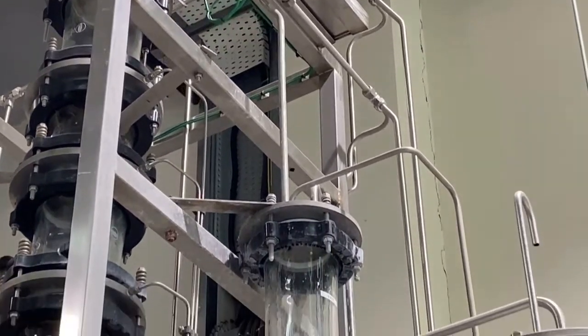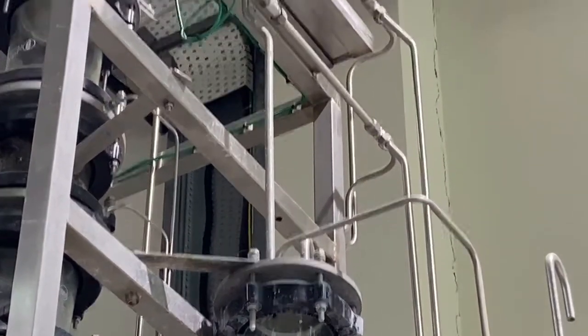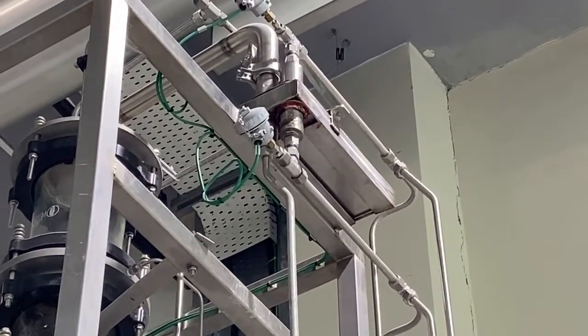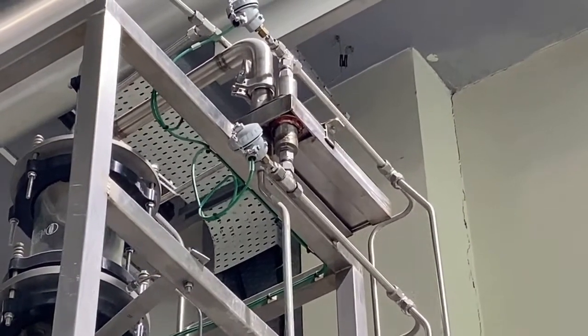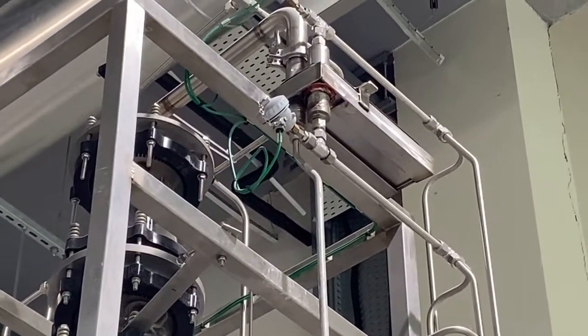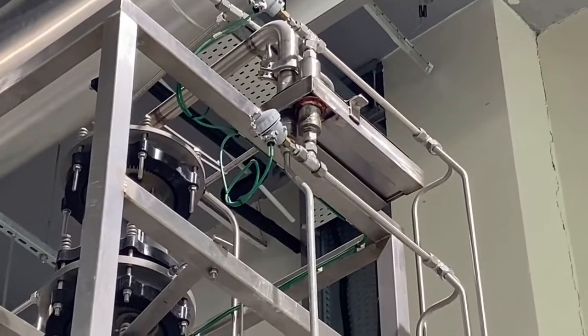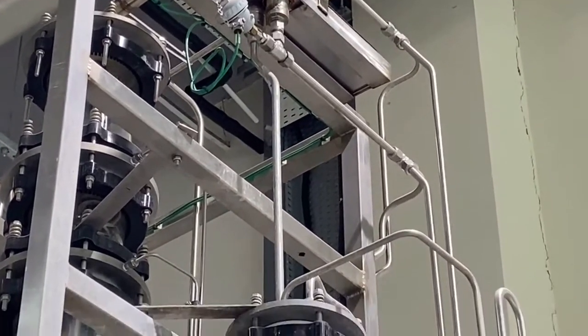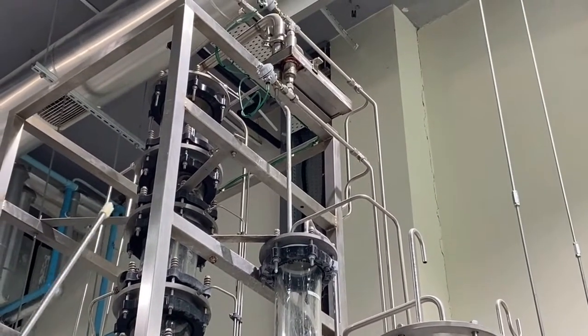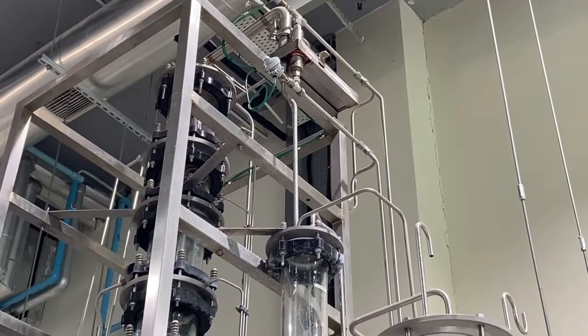Here we have a plate and film heat exchanger, which condenses the vapor coming out from the top tray. The product leaves in the vapor phase, and then it passes to the condenser, where it is changed to liquid.